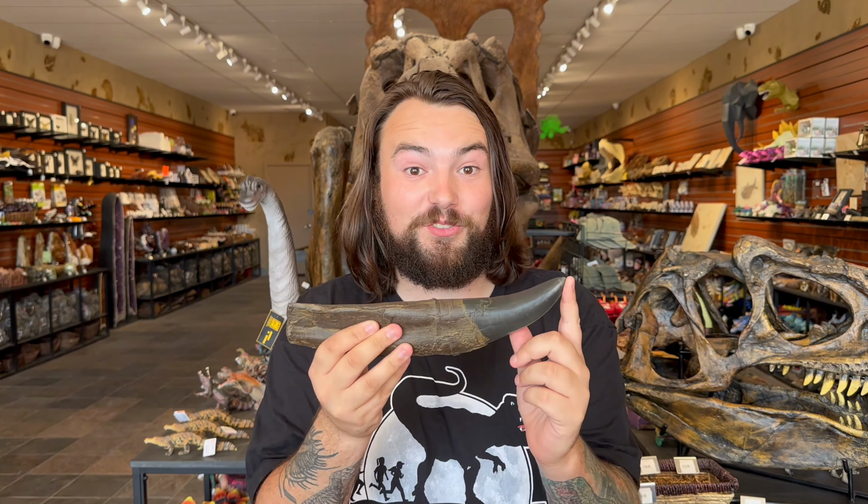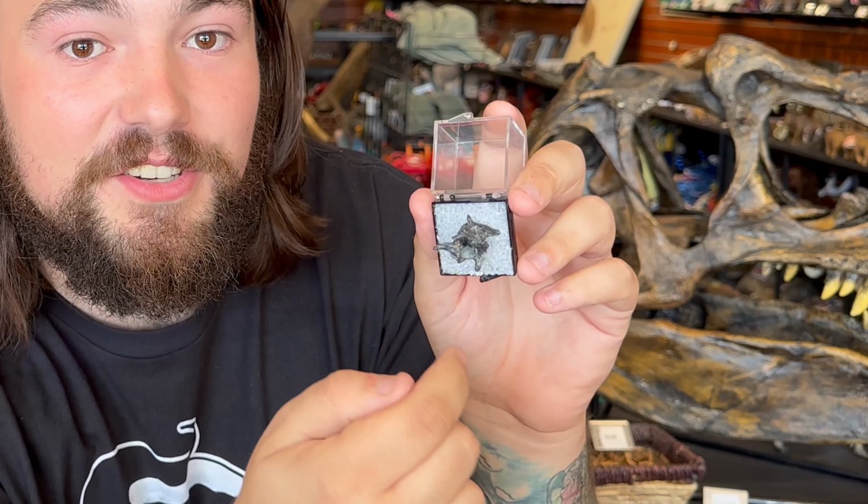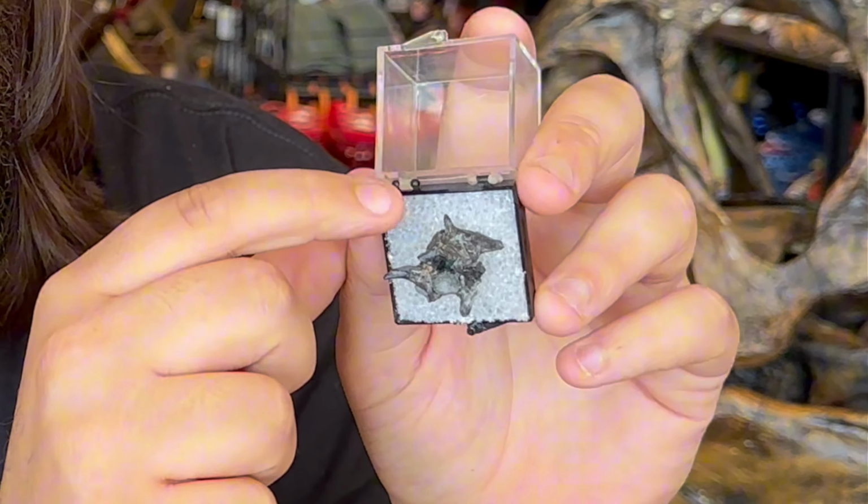Right here is a fossil snake vertebra. The size and shape of vertebra are adaptations for flexibility and posture. Right here in the center of the vertebra is the centrum, and you can actually see the hole where the spinal cord fits. How incredible is that?